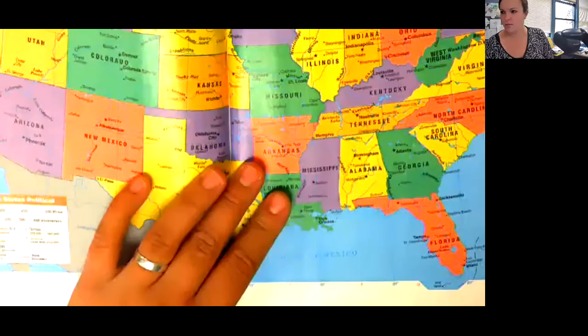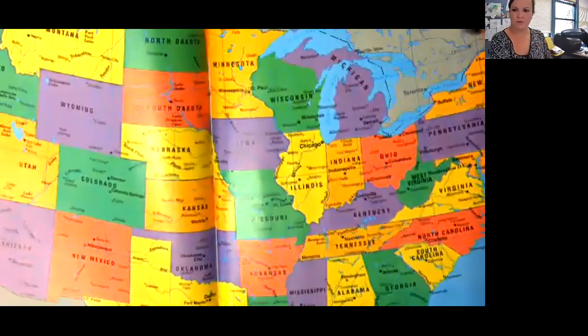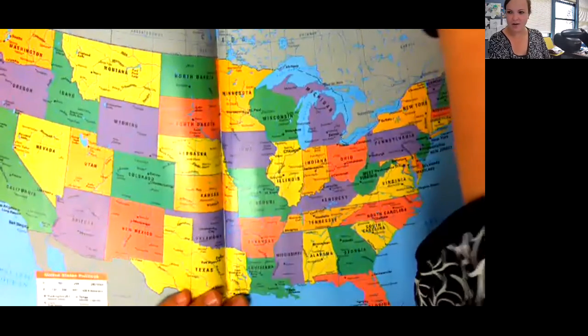Guys, today we're going to be talking about north, south, east, and west, as well as some alphanumeric grid locations, which you've practiced already. So let me get my document camera up. Alrighty, so I'm on pages 32 and 33 of our atlas.